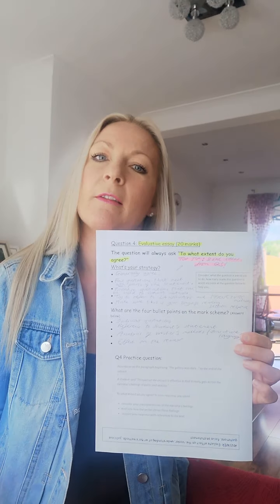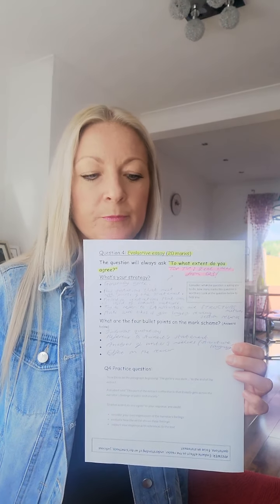Now, when we talk about methods, we mean language and structure. So it may be that there's a quotation I've chosen that has a simile in it, which is a language method, and which I can analyse and link back to the student statement. And I'll show you how I do that later. It may be that I've got a quotation that I think shows foreshadowing of what's going to happen in the remainder of the novel or the remainder of the text. So again, that would be a structural method.